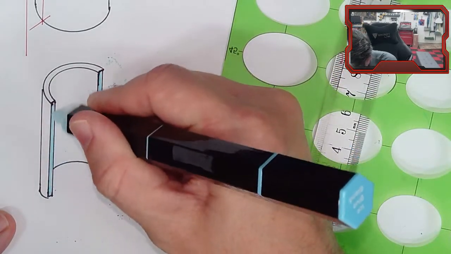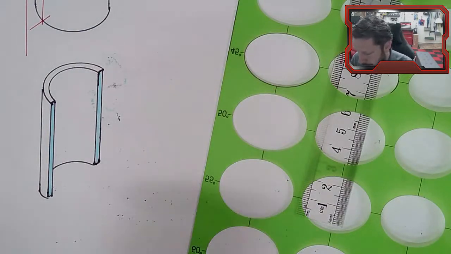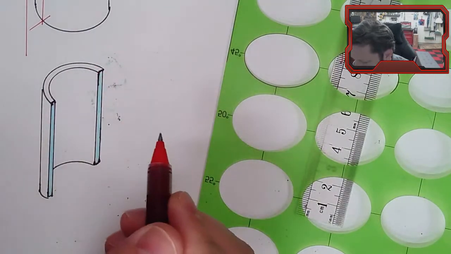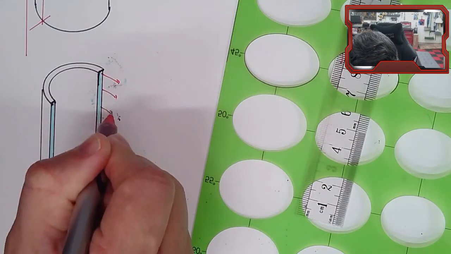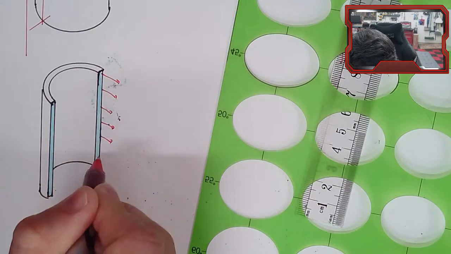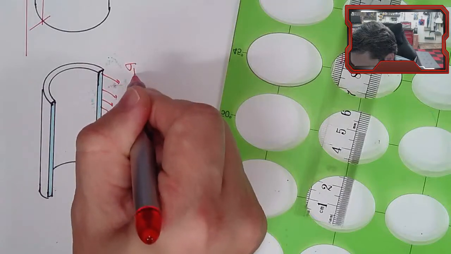So this is the wall that is having to carry that wall stress. Now here, we're going to say that this, and let's see if we can get it kind of coming out this way, is not a longitudinal or an axial stress. We're going to call this a hoop stress.